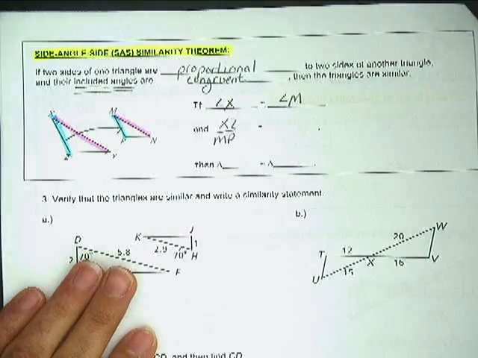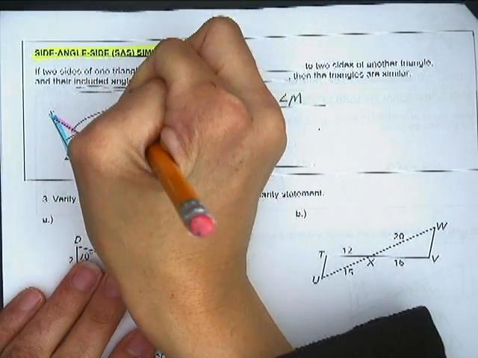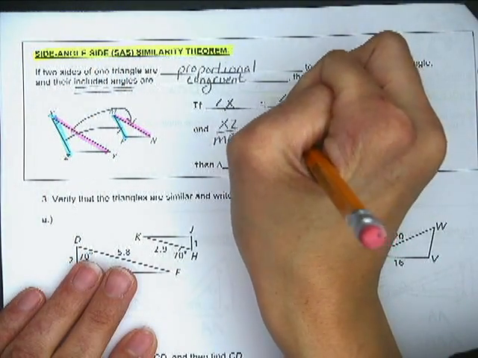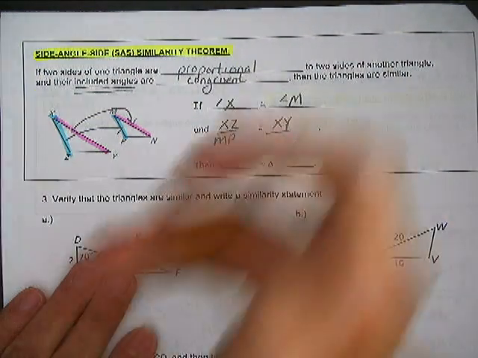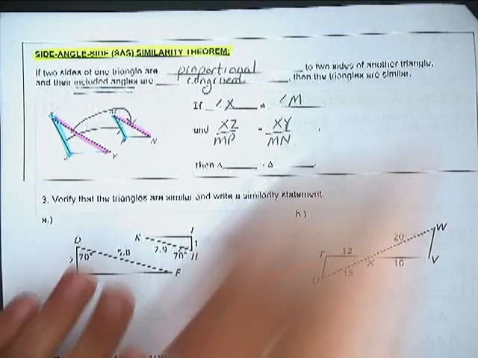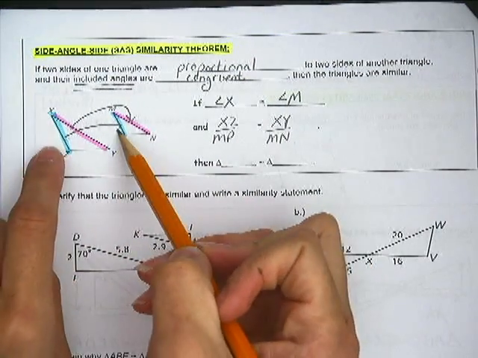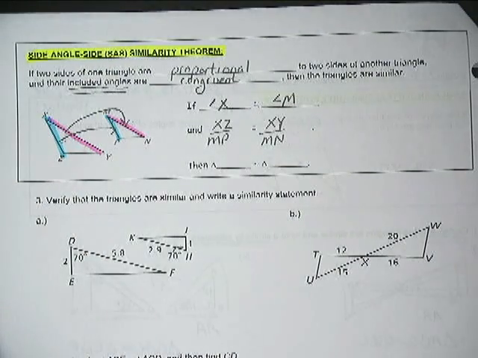I would set up my proportion as XZ over MP. So it's going from blue to blue. And that would be proportional to XY over MN.